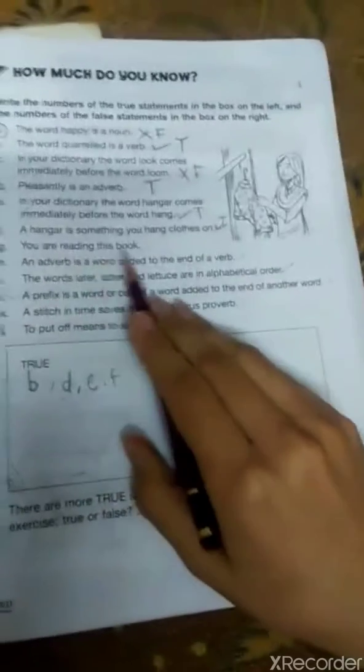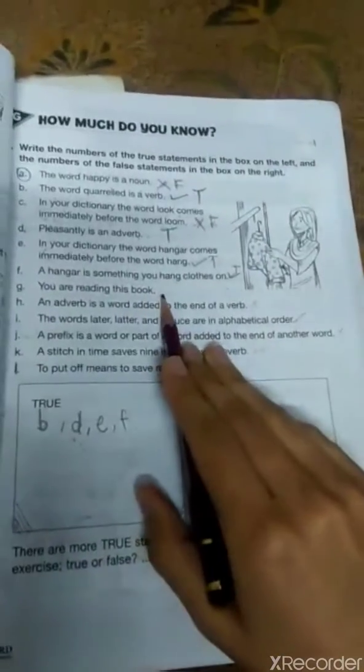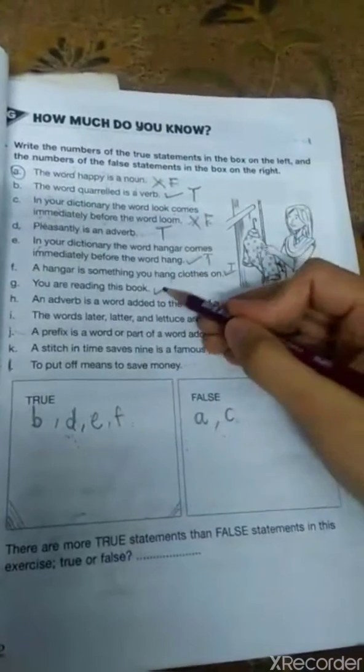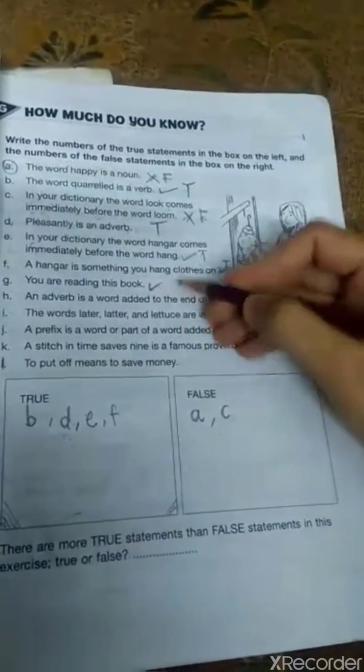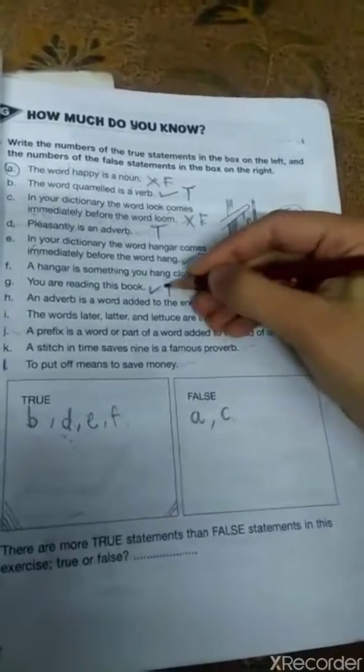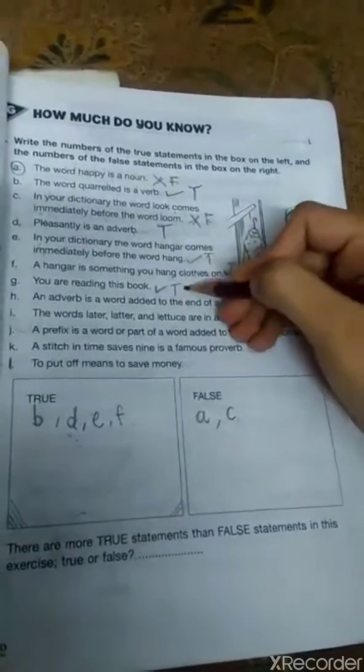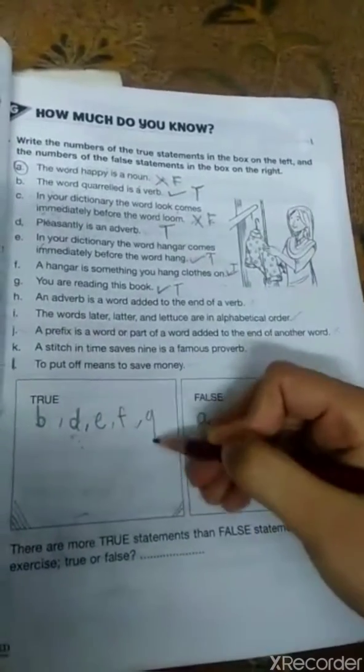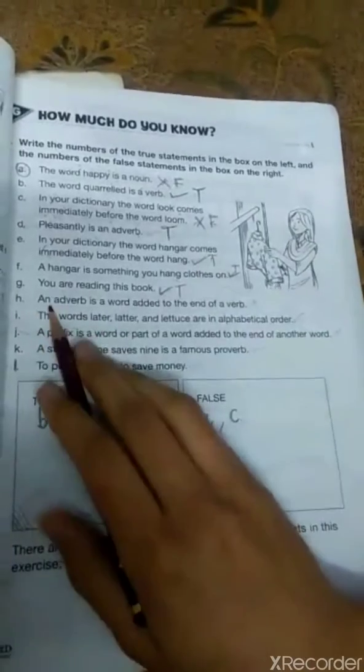You are reading this book. Yes, you are reading this book. So you have to put tick in front of this sentence or also true. Okay, and you have to mark G in the true block also. Okay, come on to the next one.